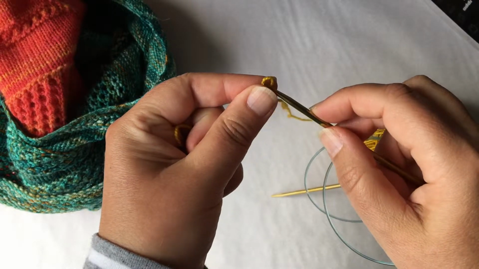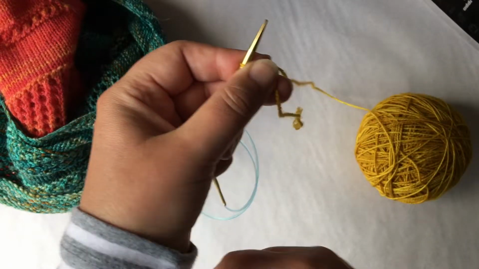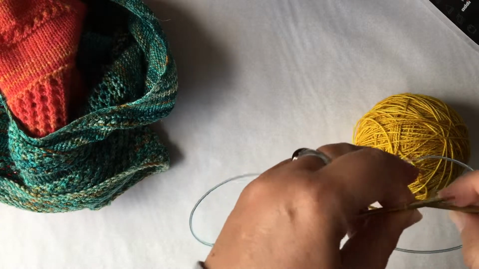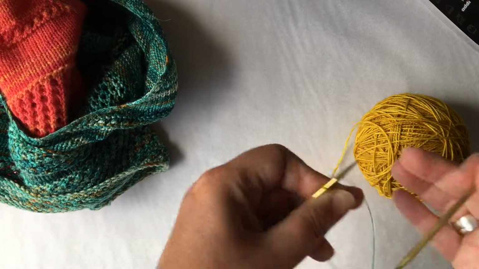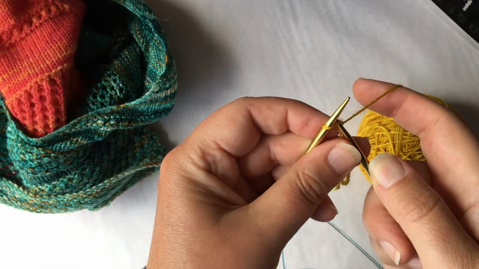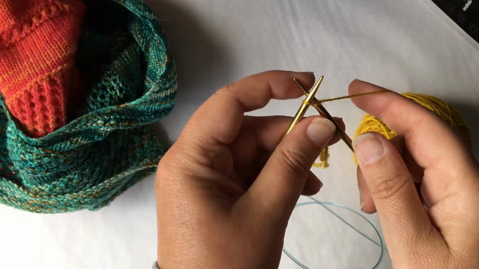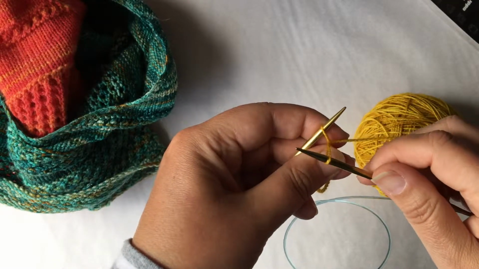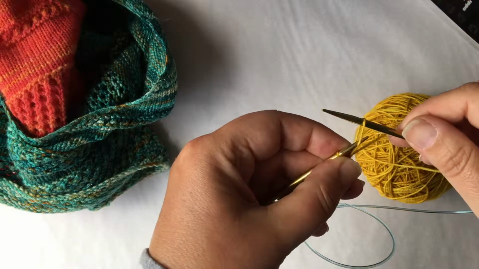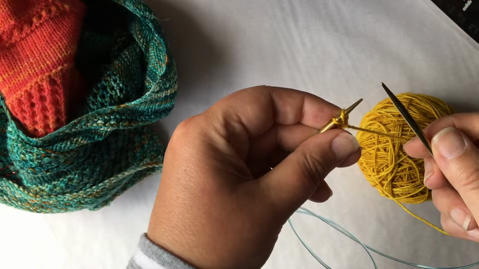I'm going to put a slip knot onto my needle, and to start we need 2 stitches. So the slip knot becomes stitch number 1. So I'm going to go into the slip knot as if to knit, wrap my yarn around as if to knit, pull the yarn through as if to knit, and then instead of pushing that stitch off, I'm putting that stitch directly onto the left hand needle, and now I have my 2 stitches.